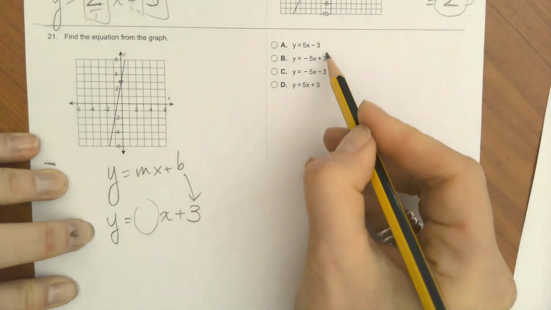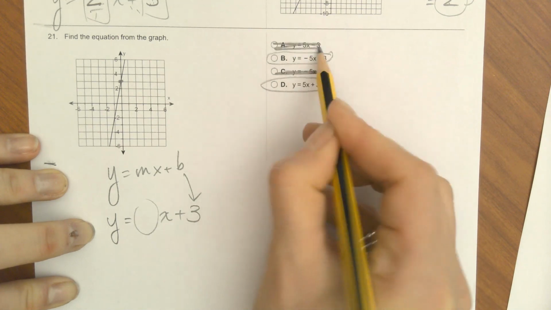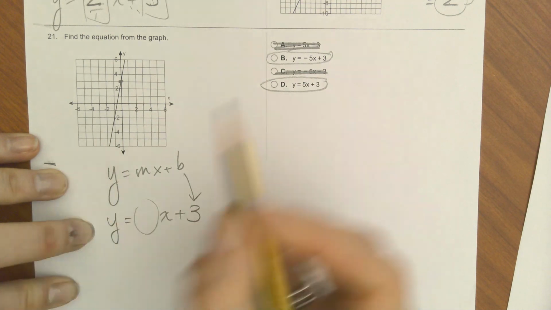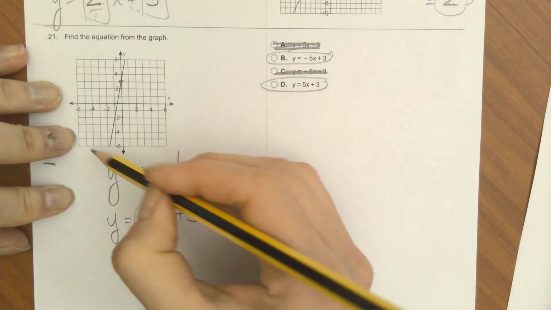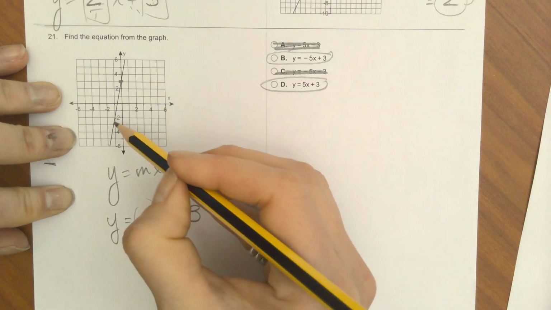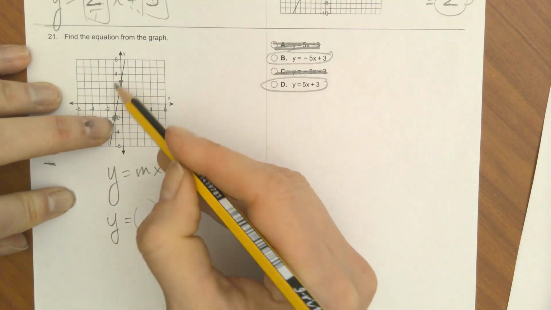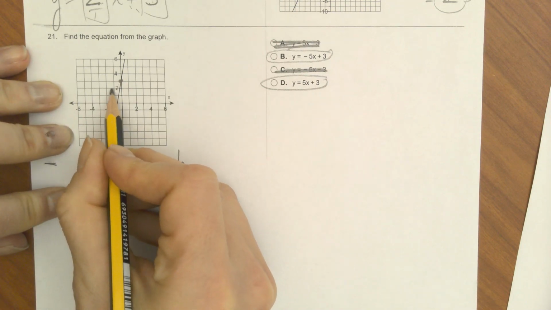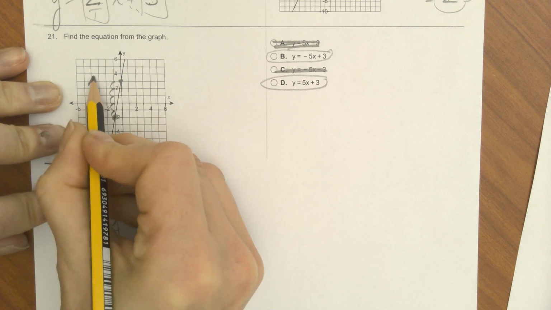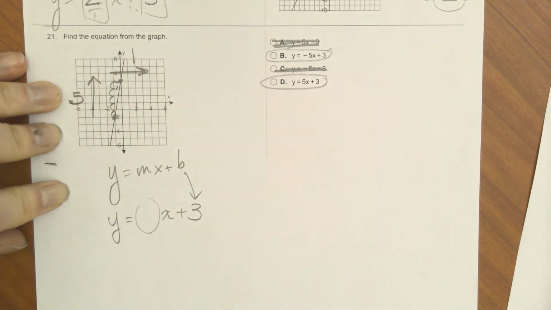So plus 3, it could be this one or this one, not these ones, because these are negative 3. So we have to find our own point. We have to find a point on here that's nice. Looks like this one's a nice point. So I'm going to start here and go up there: 1, 2, 3, 4, 5. I'm going to go up 5, and then I have to go over 1.